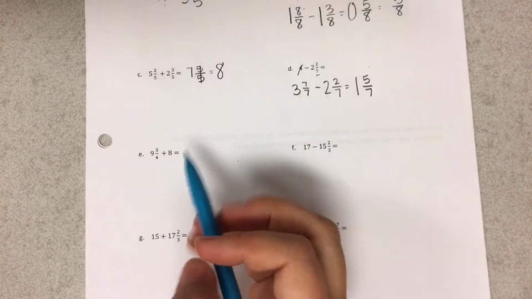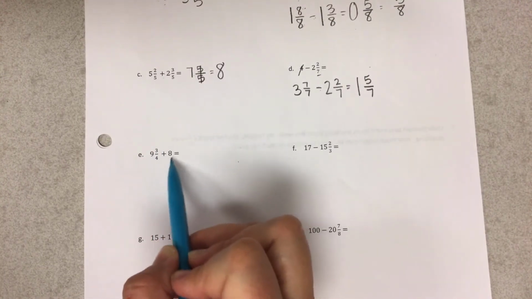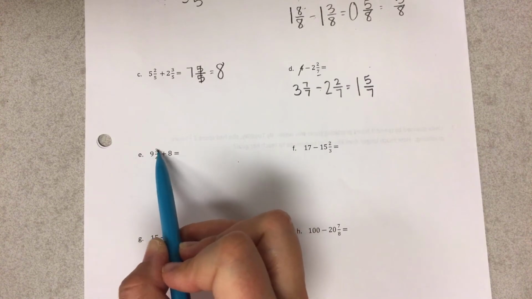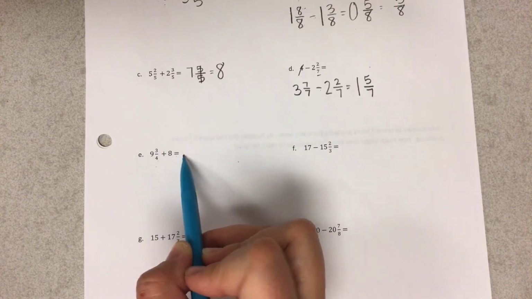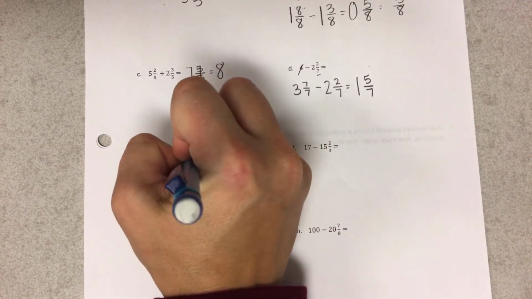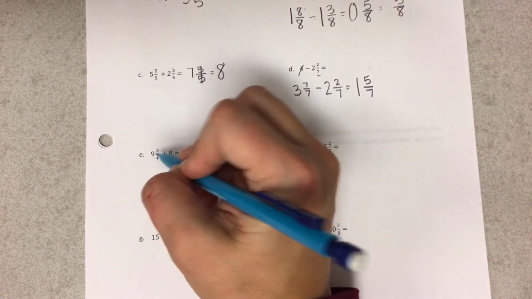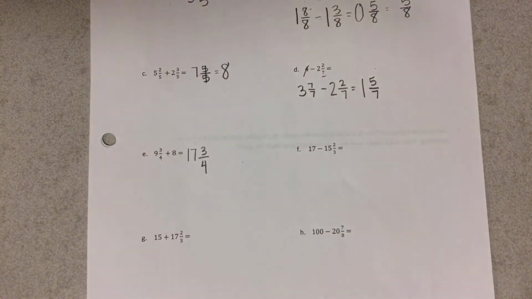Okay. Down here, this is pretty simple because again, I don't have a fraction that's there. Even though my fraction has moved over, I still can add my whole numbers and then I can add my fractions. So 9 plus 8 is 17. And then basically I have 3/4 plus nothing, which is going to be 3/4. So my answer is 17 3/4.